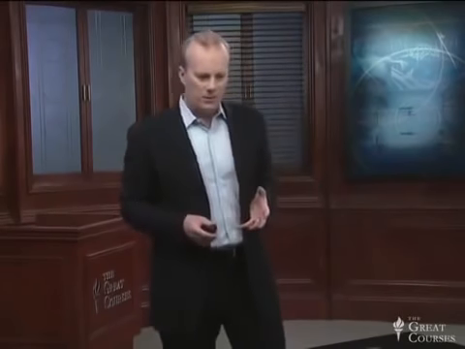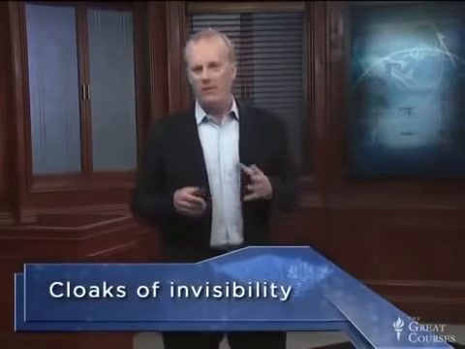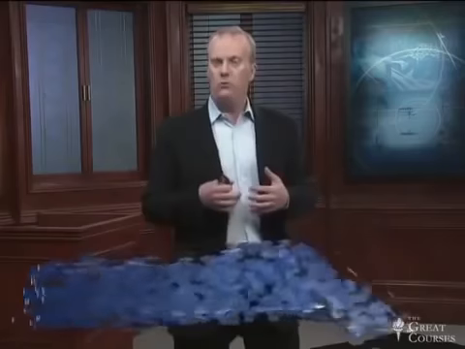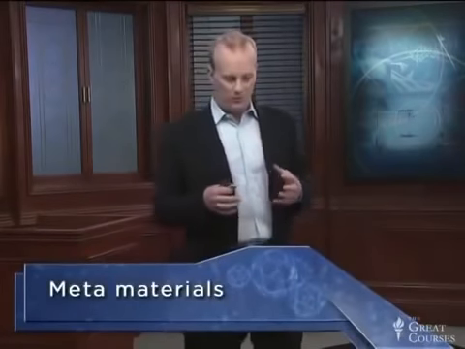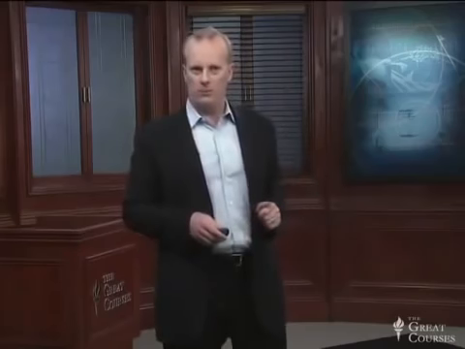Another topic that's seen great attention, really captures people's imagination, is referred to as cloaks of invisibility. And in fact, cloaks of invisibility are just an example of one of the exciting application areas for new materials that are referred to as metamaterials. And when we shrink them down, they become nanomaterials. But they're interesting not just at the nanoscale, but also at larger length scales. Let's talk a bit about these metamaterials and how they relate to cloaks of invisibility.